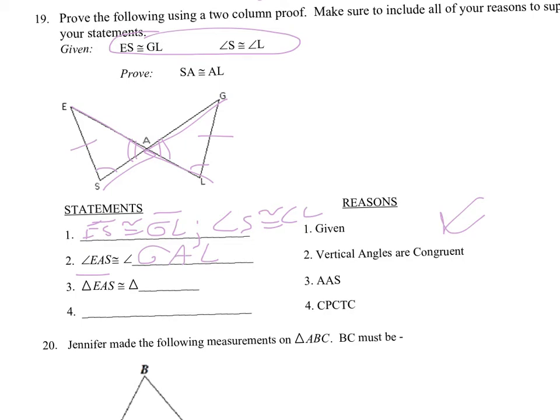Now they're saying the two triangles are congruent. Corresponding parts of the triangle would leave us with triangle EAS is congruent to triangle GAL. And corresponding parts of congruent triangles are congruent. Remember, if we're trying to prove it and we're finished, that is going to be our last statement. Segment SA is congruent to segment AL.